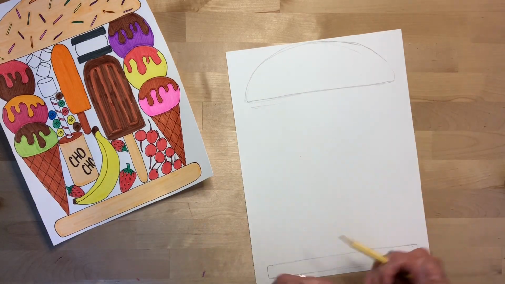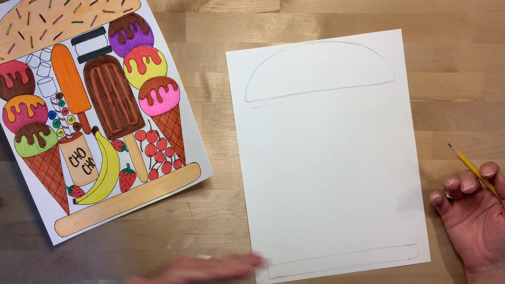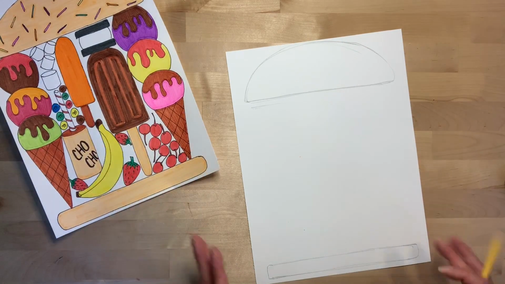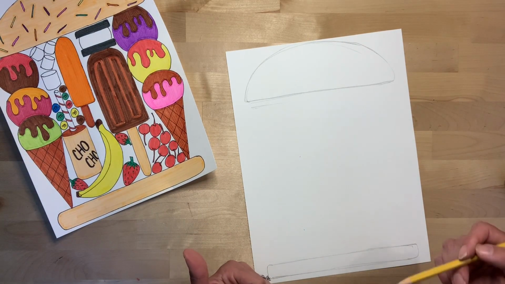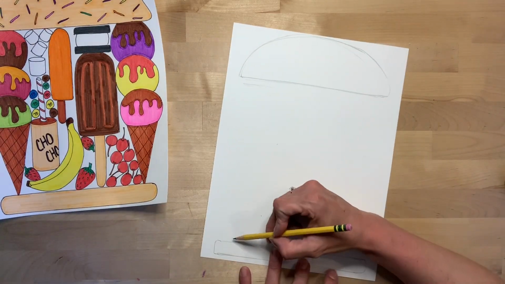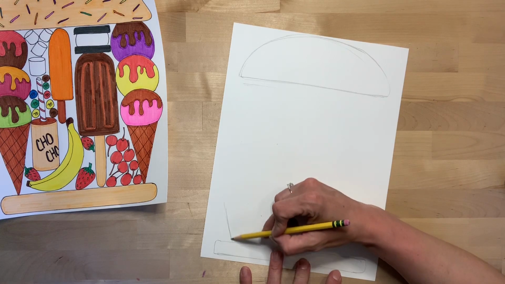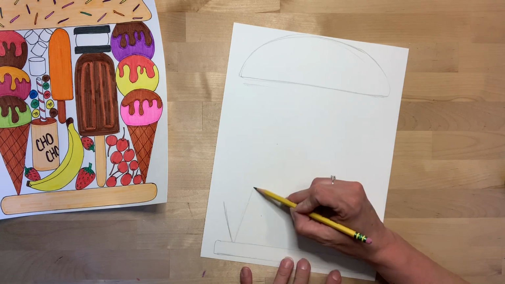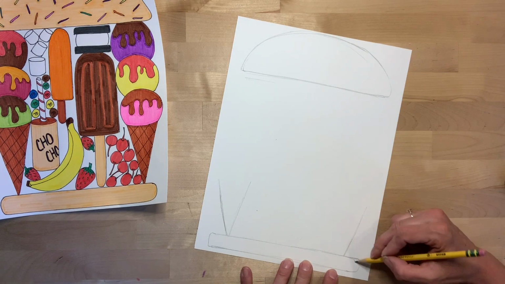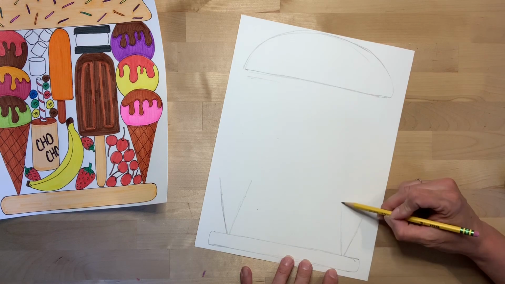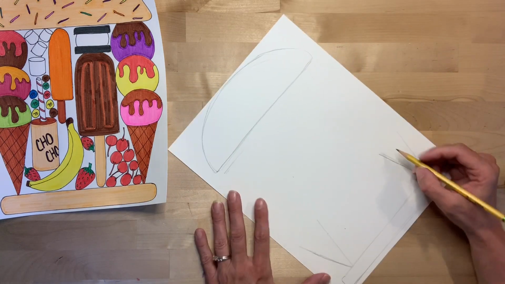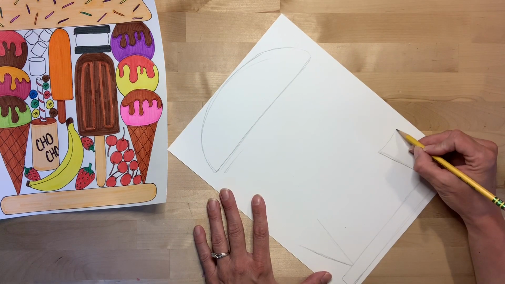Then think about what you want in your sandwich. Depending on what type of food you have, you might have all kinds of flat things that you might just be drawing this way. Because I have the ice cream, I have lots of things that go vertical or up and down like an ice cream cone. So I'm going to kind of spread those out, and I'm going to start by drawing the outsides of my sandwich parts first. So that would be the ice cream cones. And because I have them on both sides, I want them to be fairly similar in size and shape. They don't have to be exact, but pretty close.